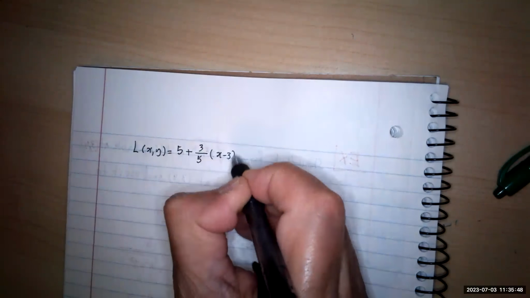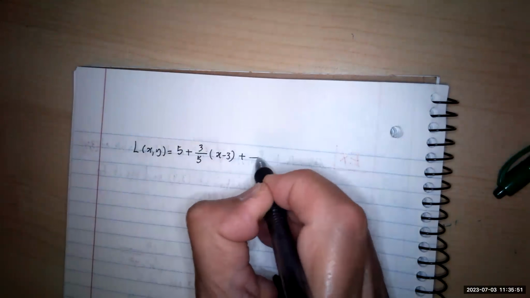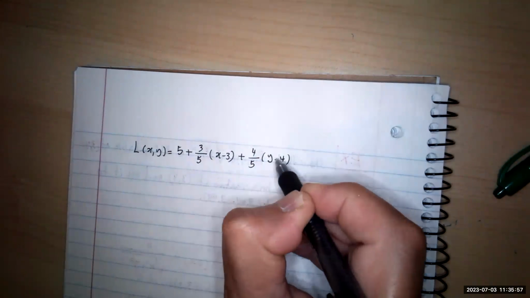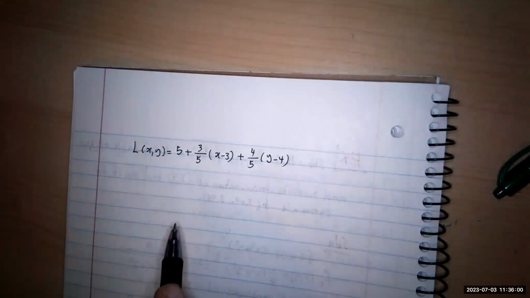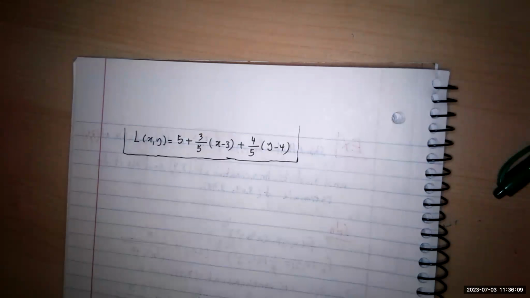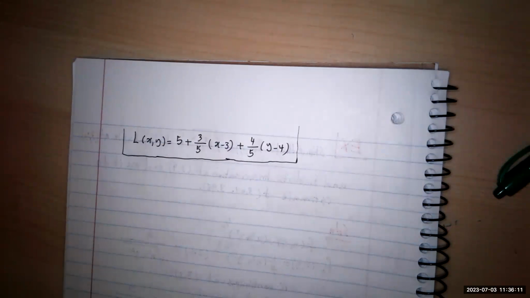to get the linearization. If you substitute, you get L of x comma y is equal to the value of the function, which is 5, then the partial derivatives, which are 3/5 times x minus 3, then the second one is 4/5 times y minus 4. It can be simplified, but since you want to estimate it, you just keep it as is. This is going to be true. Any question? You have to do your estimation.